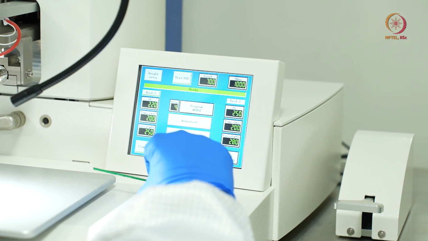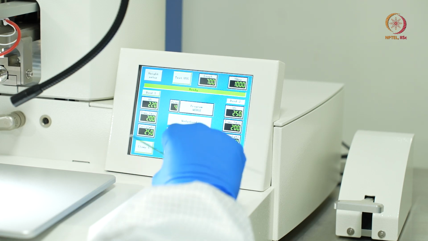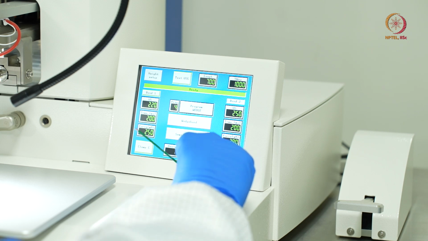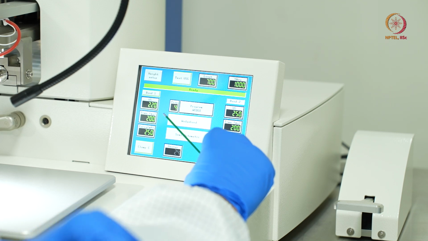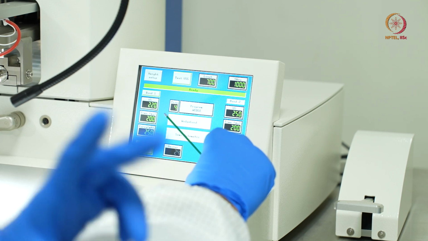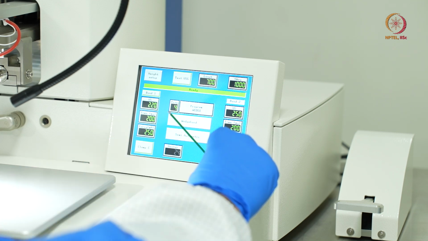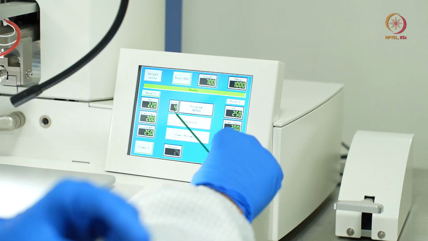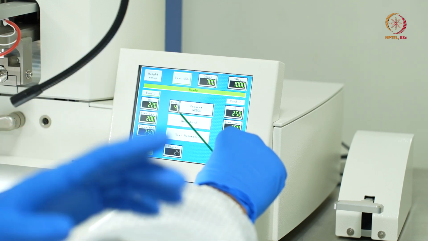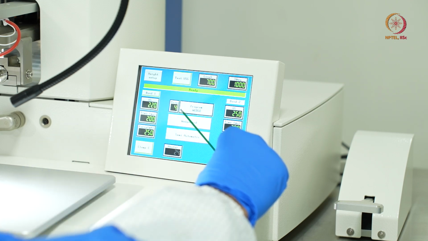Then semi-automatic, how is it different? It will do bond 1, the first bond, and go and stop near bond 2. It will not bond it, it will just stop. In fully automatic, bond 1 and bond 2 both will happen. It will go to the location of bond 1, bond it, go to the location of bond 2, bond it, come out and then stop.